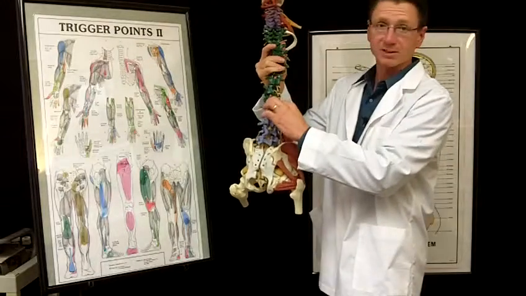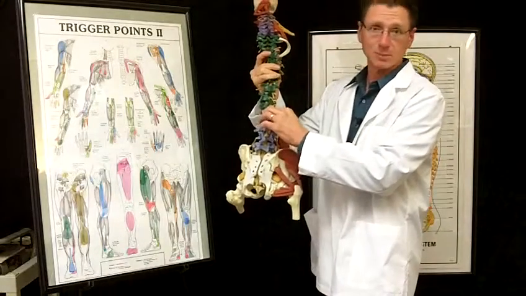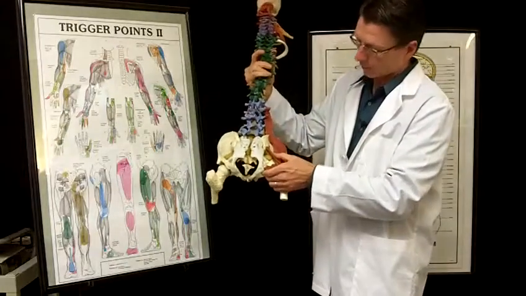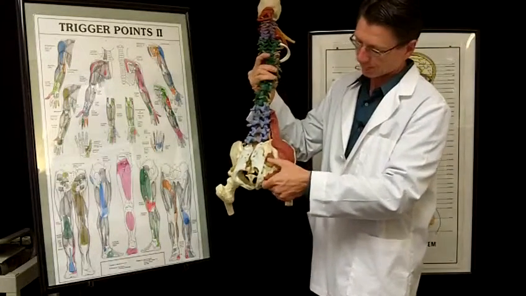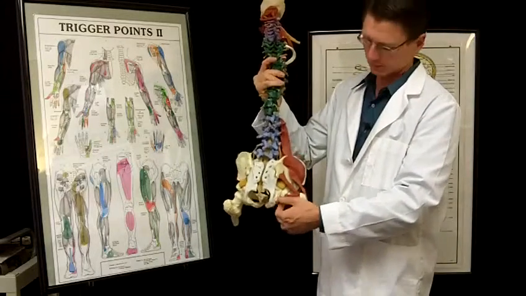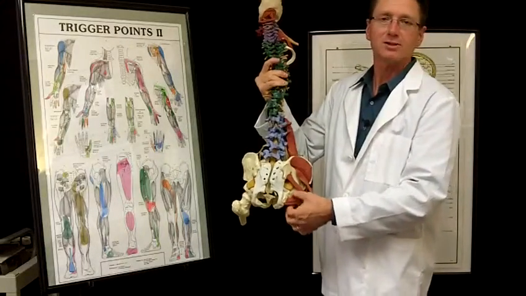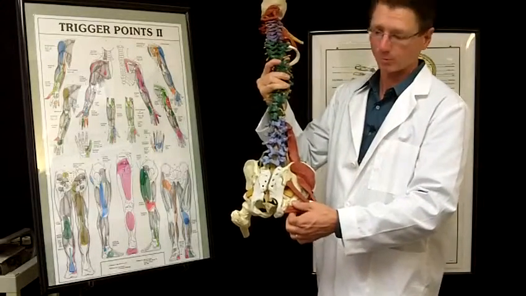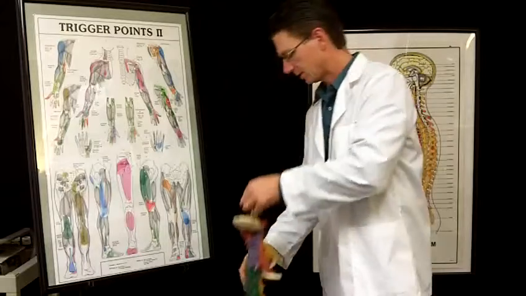One, a problem in the spine, degeneration, a disc bulge, and following it down lower, we can have a problem through here. The sciatic nerve will pass either under or through or over this piriformis muscle. So if there's irritation through this area, that can also cause sciatica and sciatic nerve pain. So those are the key areas that we look at.